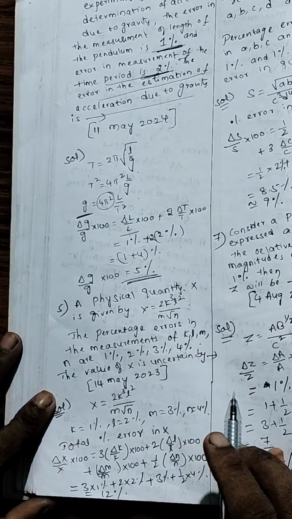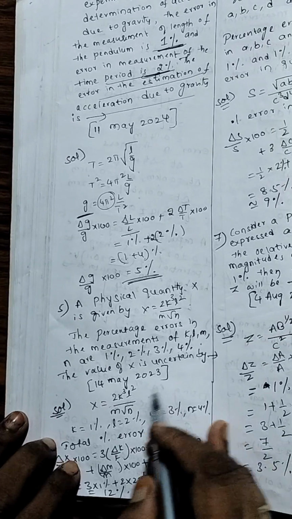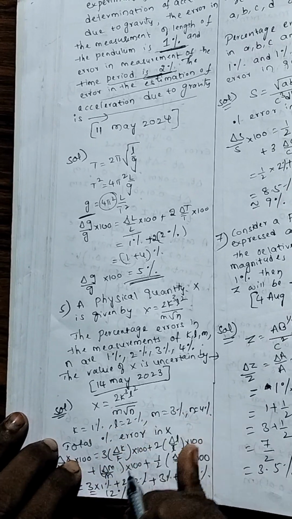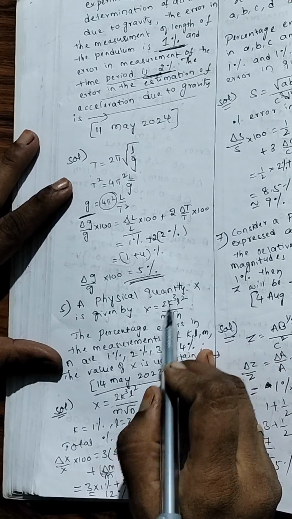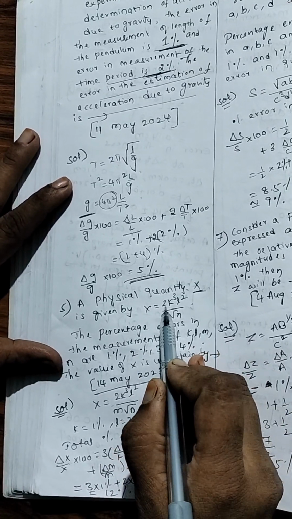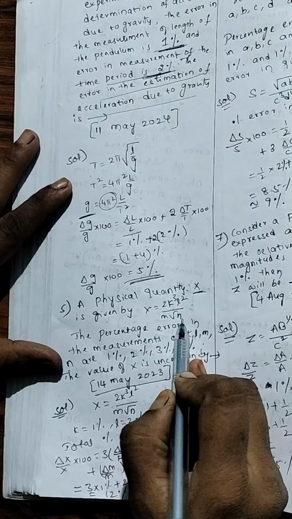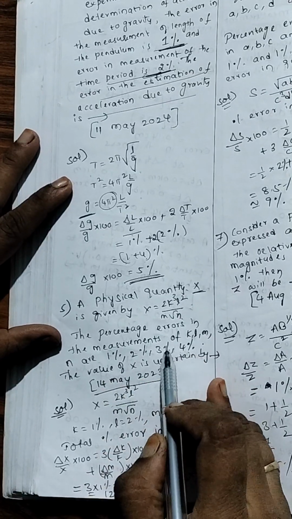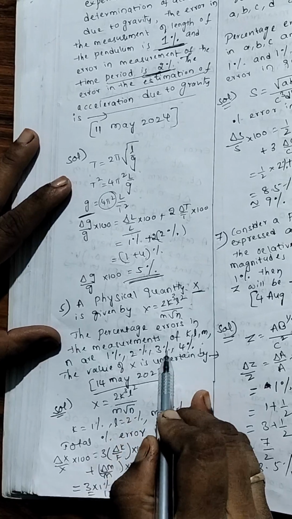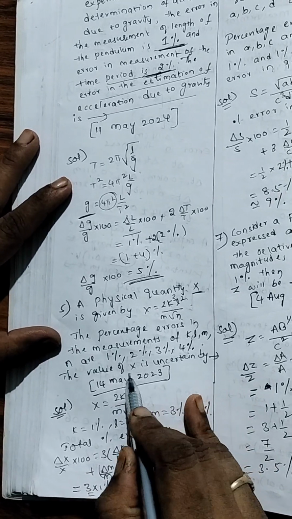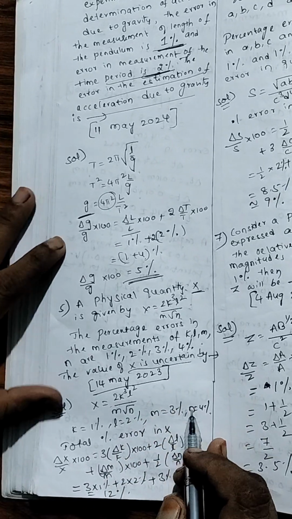Now next, let us move to the question asked on 14th May 2023. Now a physical quantity x is given as 2k cube L square by m root n. Now percentage errors in measurement of k, l, m, n he gave as 1, 2, 3, 4%. He is asking to find the uncertainty in x.